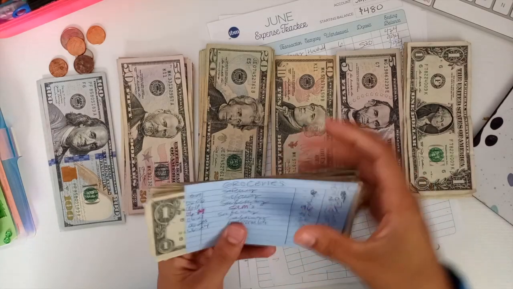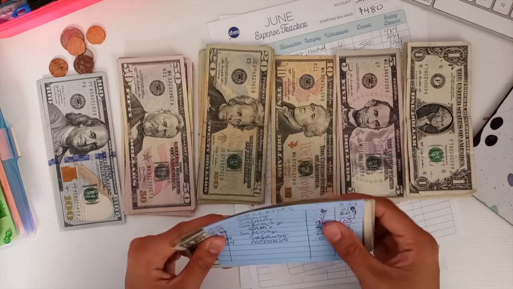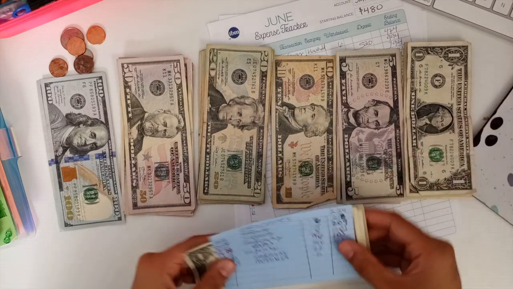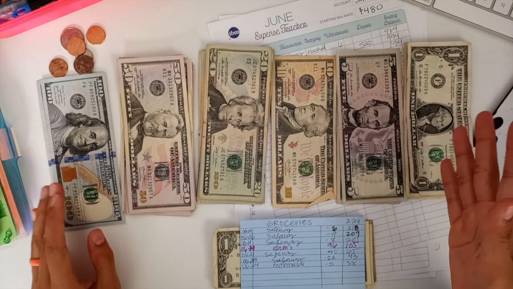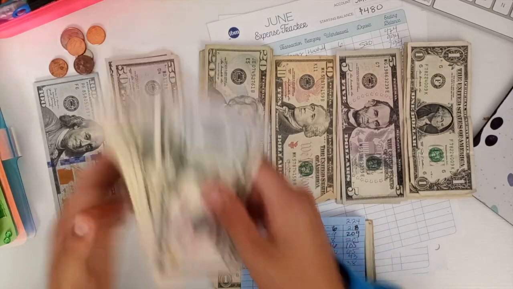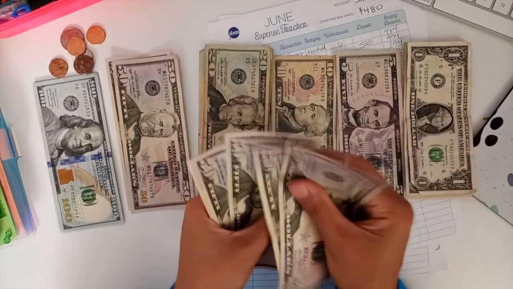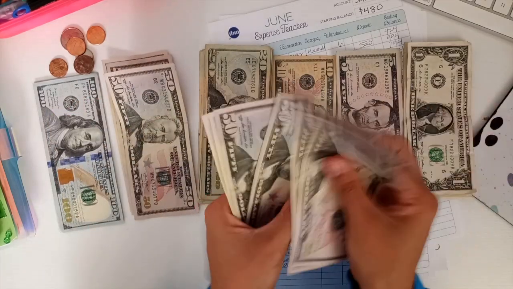So although you see a lot of money in here, I only have $38 for the rest of this month, and the $300 is to be made to last the entire month of July. So I'm going to go ahead and do 6 50s: 1, 2, 3, 4, 5, 6.